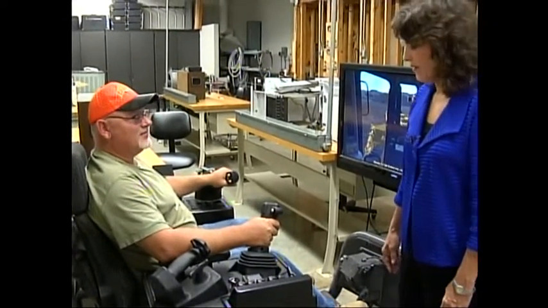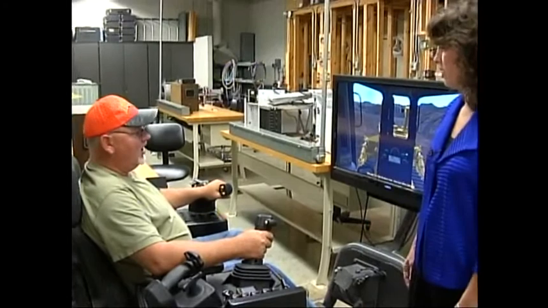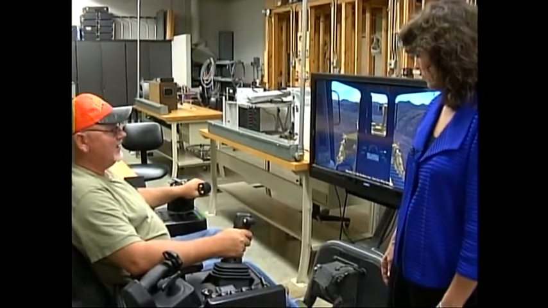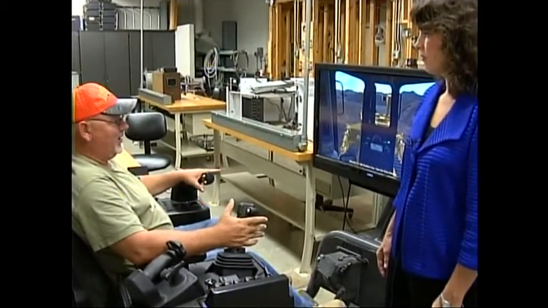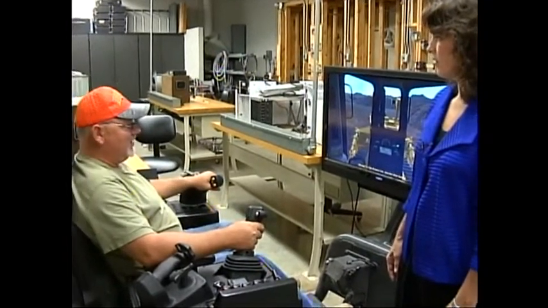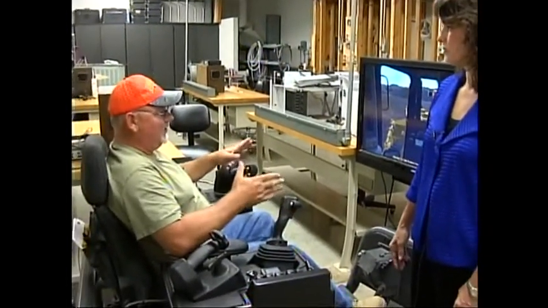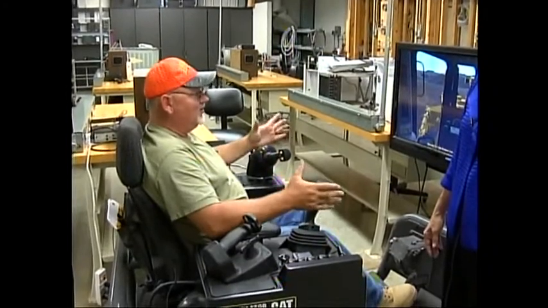There's not. No, we haven't had this piece of equipment long, have we? No, this is fairly new right here, and it's a great addition to the college, especially this program. This is my last semester here. Even for me, I've been on the dozer before I got this, and I've learned some stuff just being on this.